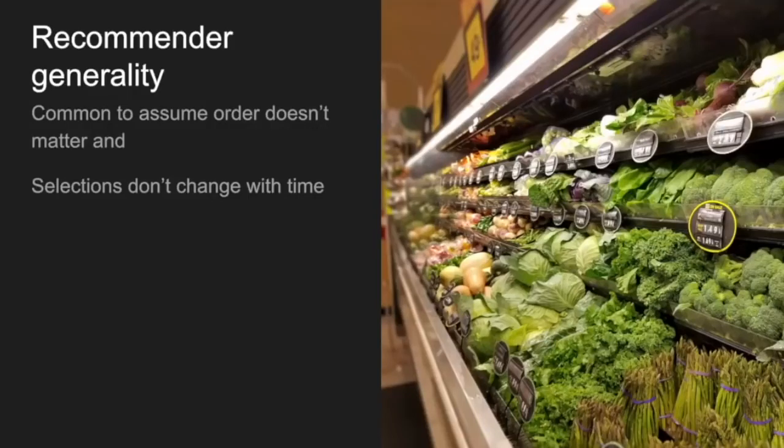It's common to assume among these algorithms that order doesn't matter. So it just looks at everything you've ever bought today, yesterday, last year, and it doesn't think about how these things are related or how many you might have or how many you might need, or how something you bought previously might be related to what you might need tomorrow. It just looks at what people have bought in the past, what they've bought together. It also doesn't adapt to the fact that your selections might change with time. So even if you bought one jar of mayonnaise a year ago and then another one 6 months ago and another one a few months ago, it might not track the fact that your preference has changed.